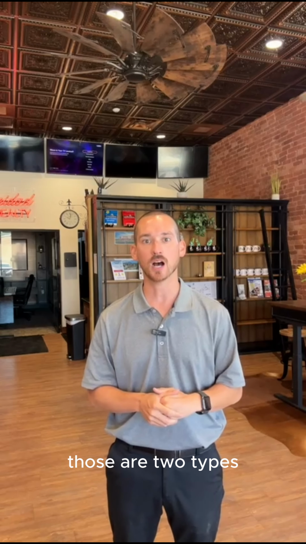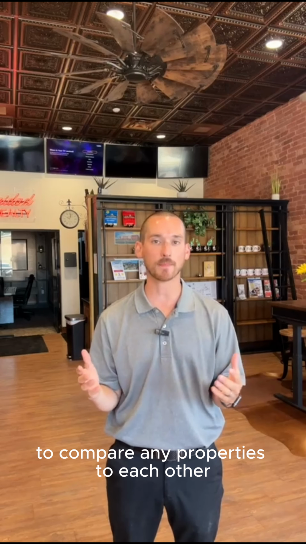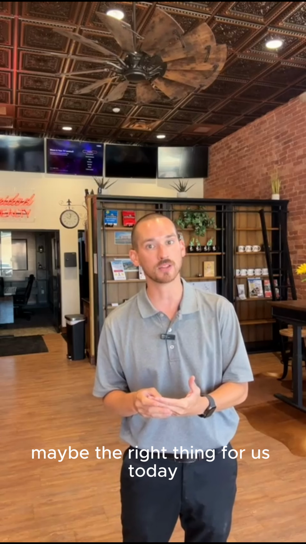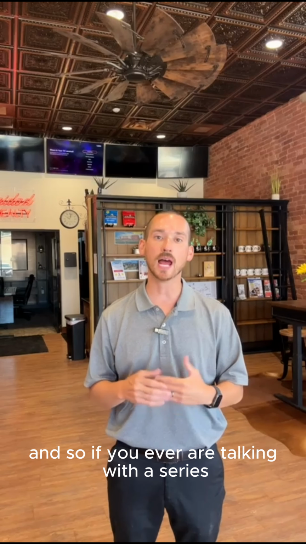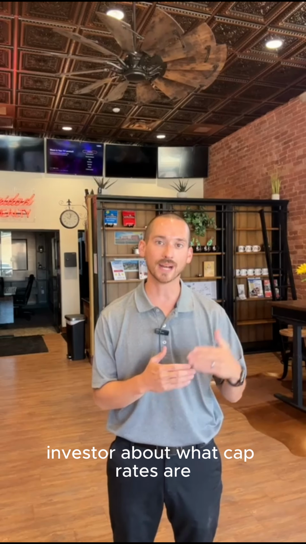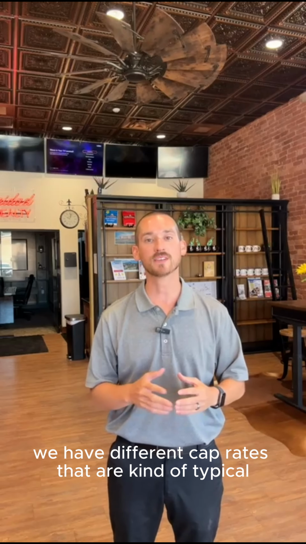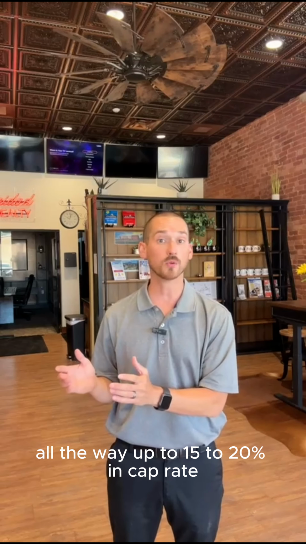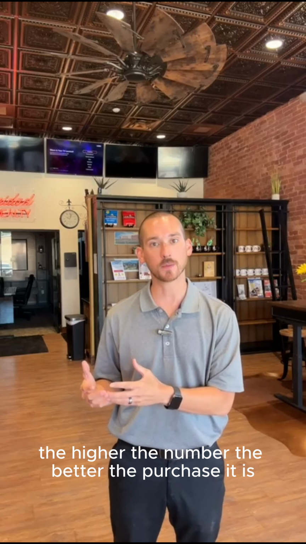Those are two types of number systems we use in the investment world to compare any properties to each other to see whether or not they're a good investment or something that's maybe not the right thing for us today. First, let's talk about cap rate. Each area, even of the country or each state, will have different cap rates that are typical. They'll range anywhere from 3 or 4% all the way up to 15 to 20% in cap rate. The higher the number, the better the purchase it is.